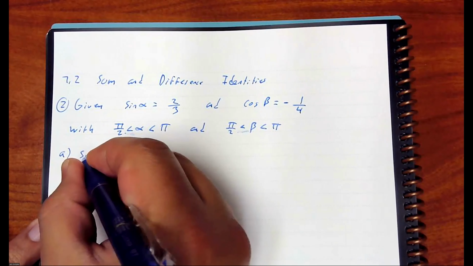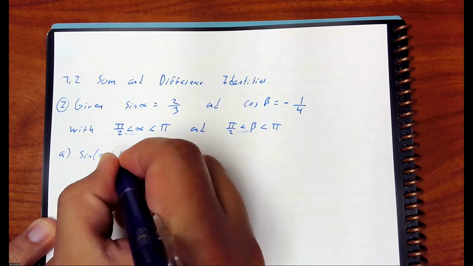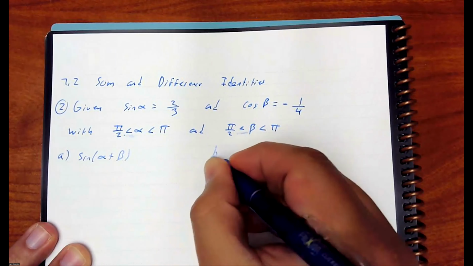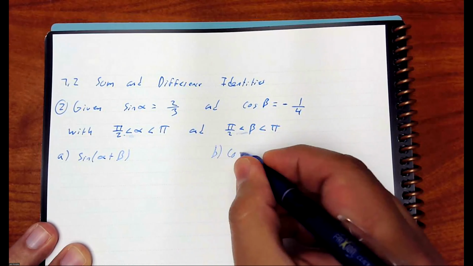Part A, find sine of alpha plus beta. Part B, find cosine of alpha minus beta.